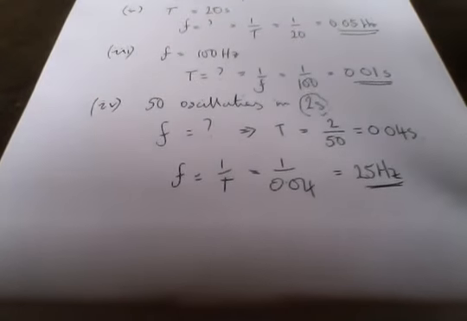Excellent. Right, well I hope that makes sense. And if you understood that thoroughly, then coming onto waves should be straightforward.